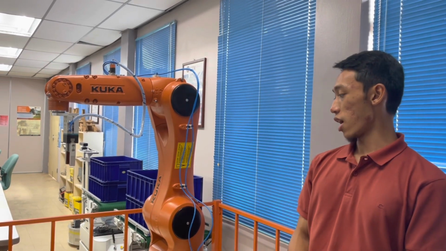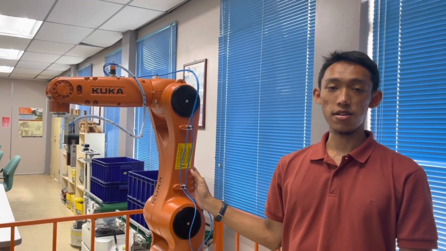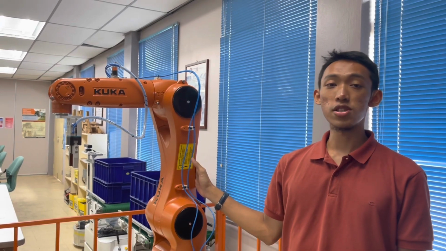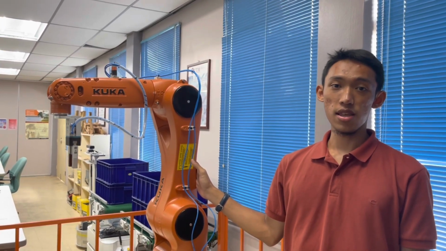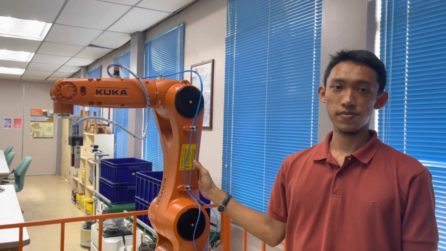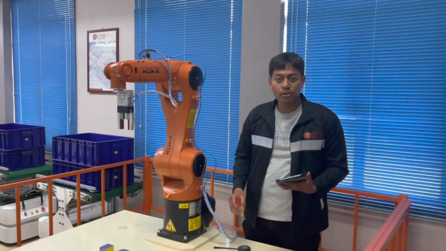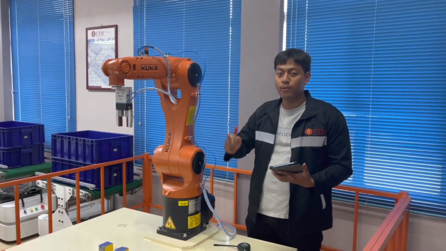Good day everyone. Today we will discuss the Kuka Robot Arm 900. We will try to establish the coordinate frames and calculate the DH parameters. We will continue with the coordinate frames of our Kuka robot.